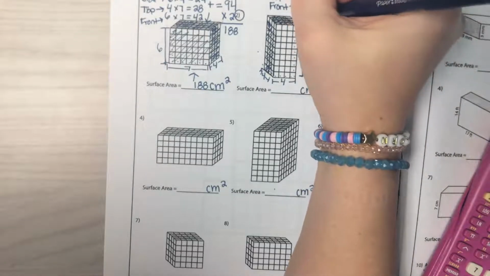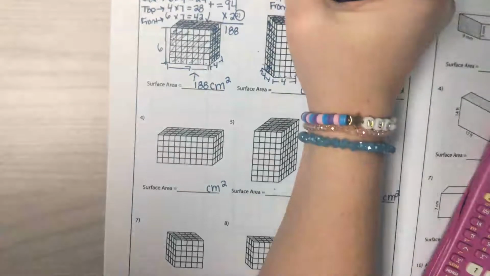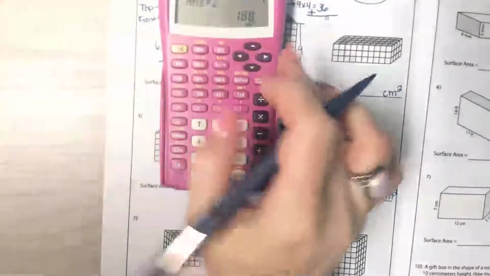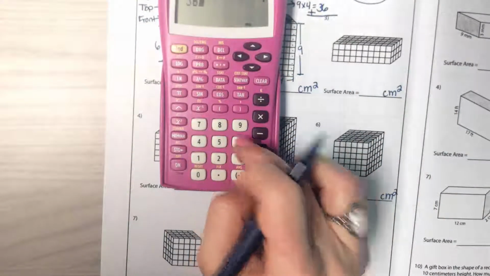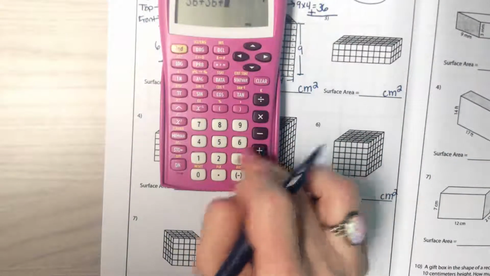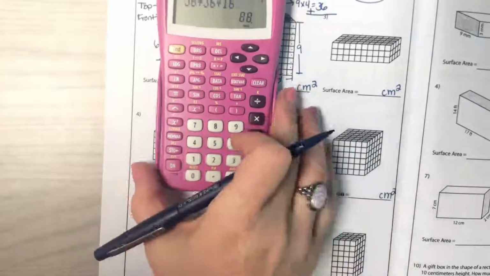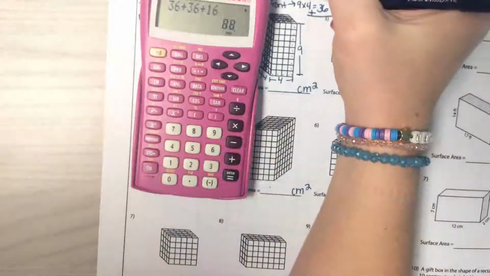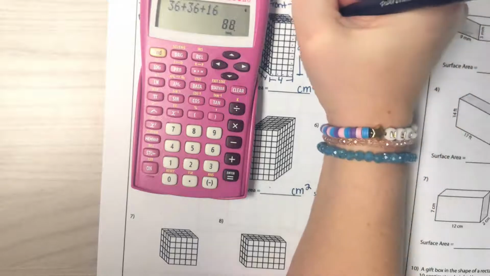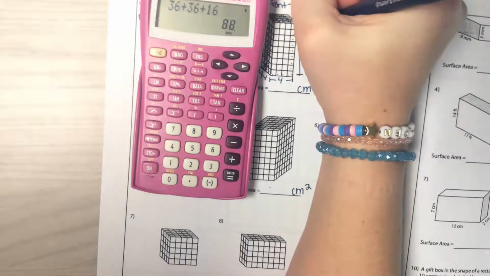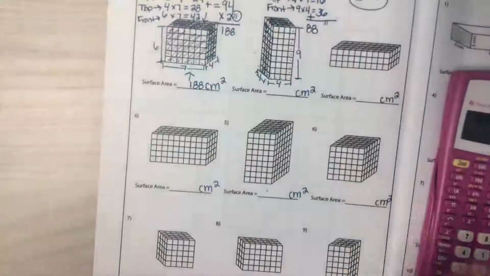Now I need to add up those numbers. I could just do it real quickly by pencil and figure it out, but I'm going to do it this way just so I don't make any mistakes, and it's okay. 88. So I added 36, 16, and 36 again, and my sum is 88.